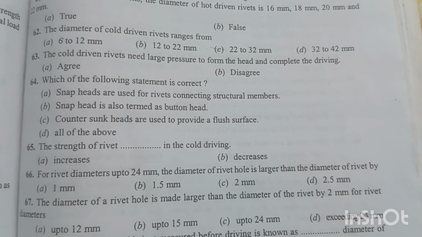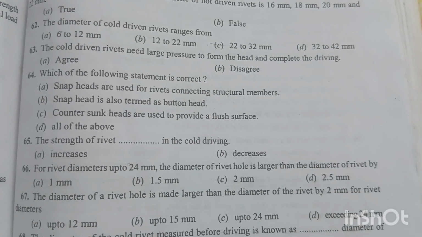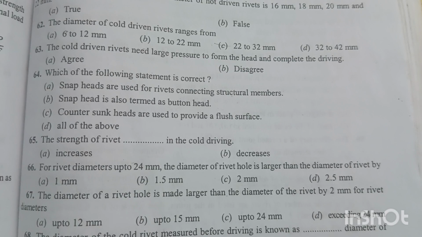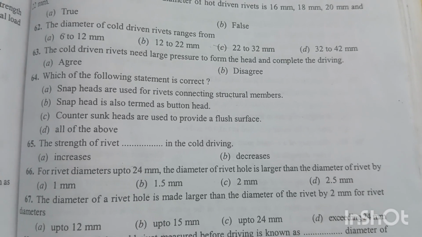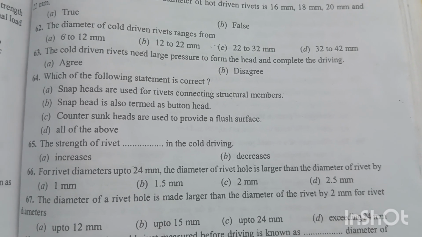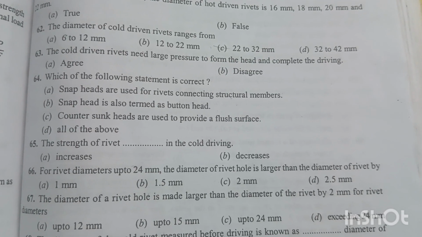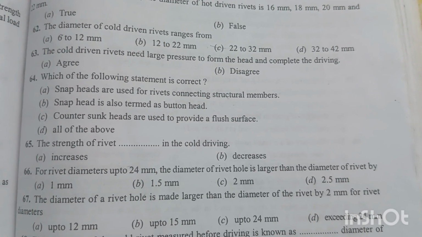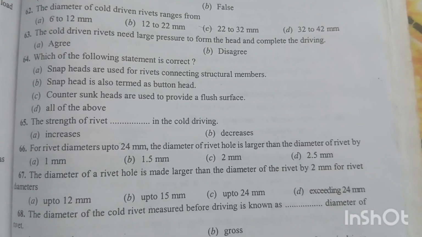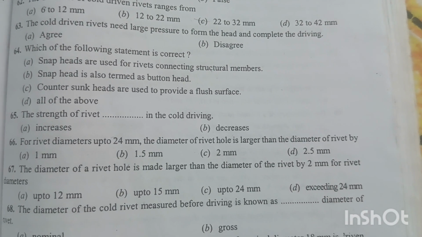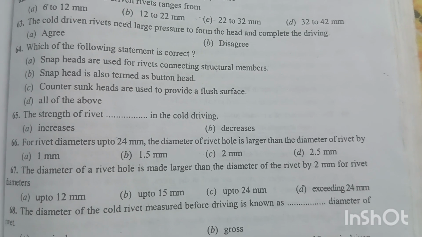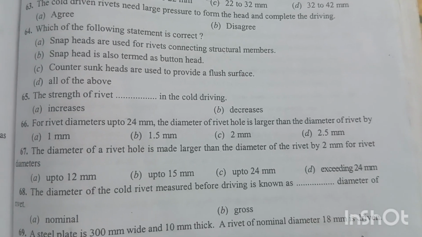For rivet diameters up to 24 mm, the diameter of the rivet hole is larger than the diameter of the rivet by 1.5 mm. Option B is the right answer. And after 24 mm, the rivet hole will be diameter plus 2 mm. Question number 67. The diameter of a rivet hole is made larger than the diameter of the rivet by 2 mm for rivet diameters exceeding 24 mm. Option D is the right answer.